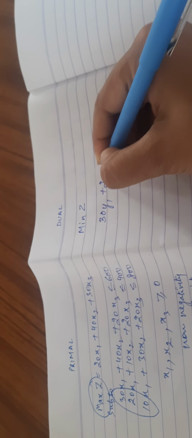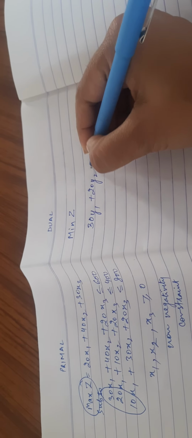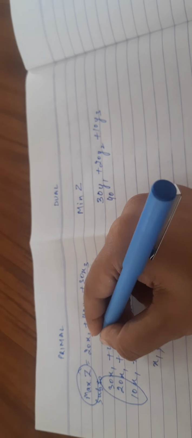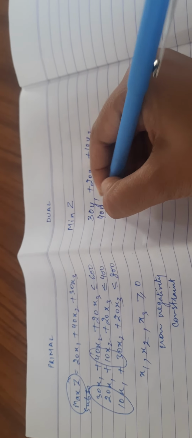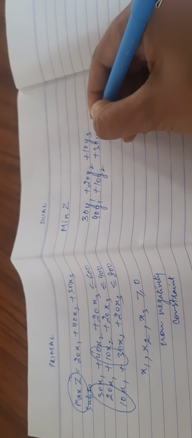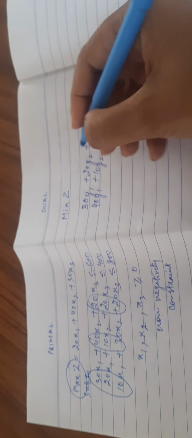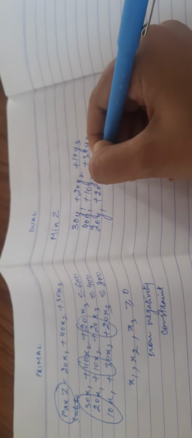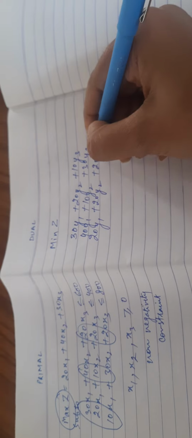30y1 plus 20y2 plus 10y3, 40y1 plus 10y2 plus 30y3, and similarly 20y1, 20y2 and 20y3.